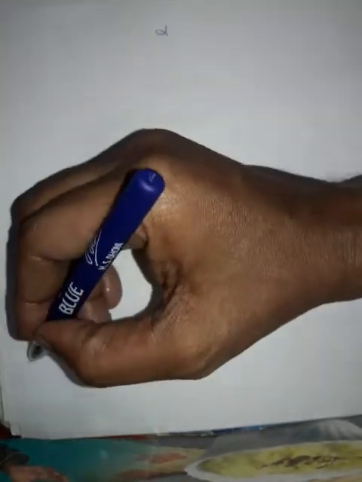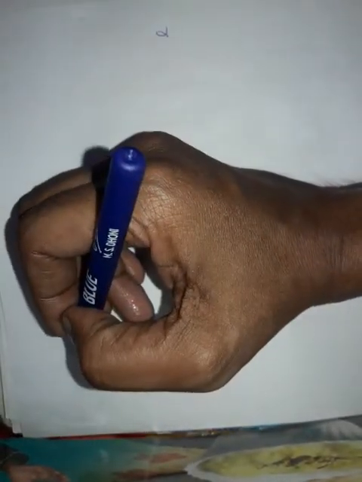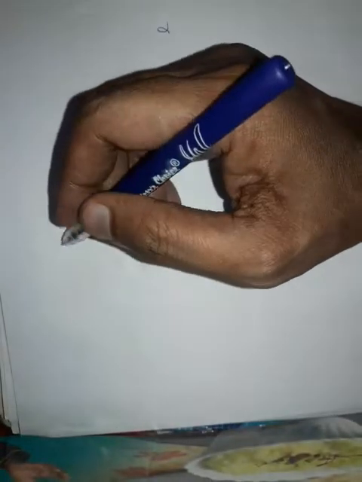So let us start mathematical tools. In these tools we will study about introductory algebra, trigonometry, coordinate geometry, differentiation, and integration. So today we will study about algebra.